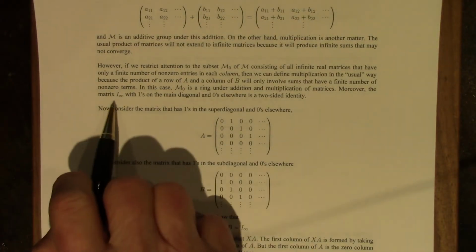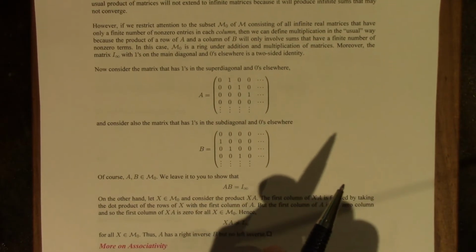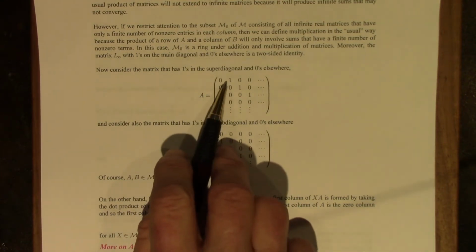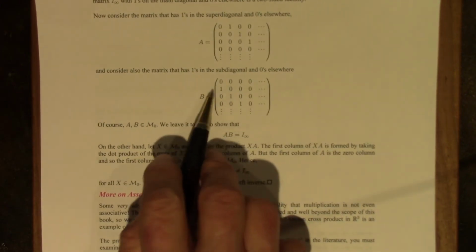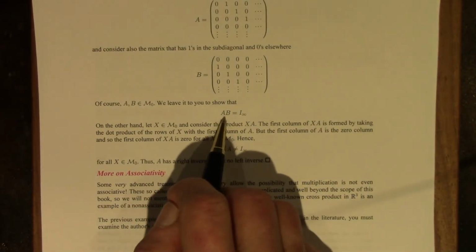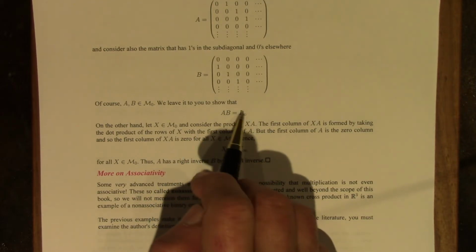Also, this matrix, which I call I infinity, with ones on the main diagonal and zeros elsewhere, is a two-sided identity. Now consider these two matrices. A is a matrix with ones on the superdiagonal, zeros everywhere else, and B has ones on the subdiagonal, zeros everywhere else. And of course these are in M0. And I'll leave it to you to show that AB is the identity.